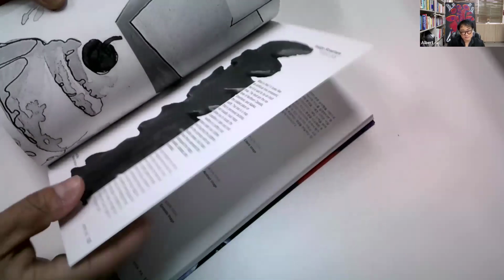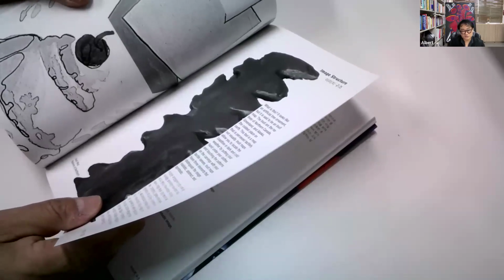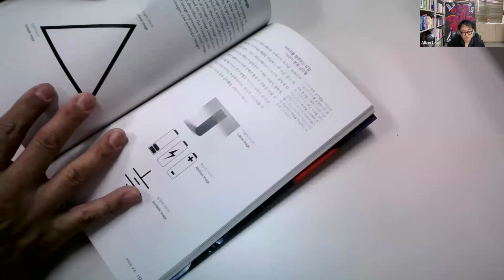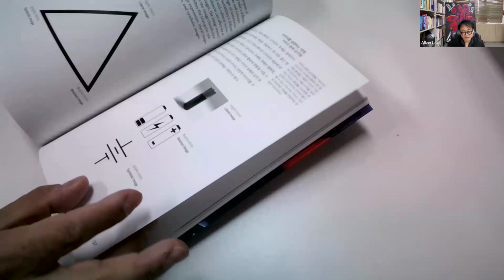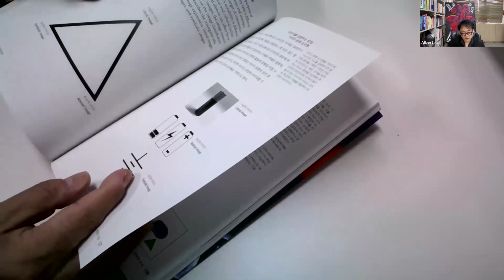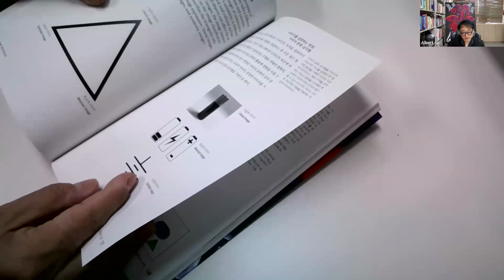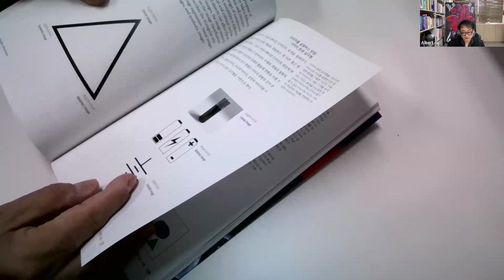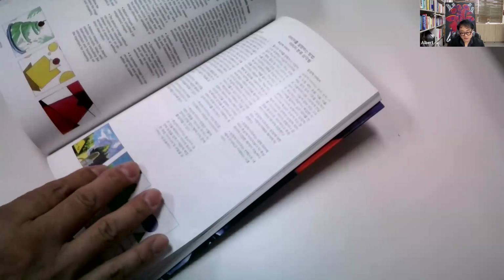And next chapter, I'm explaining the image structure. So in order to create image, you have to understand and determine the three categories: a literal image, symbolic image, and abstract image.